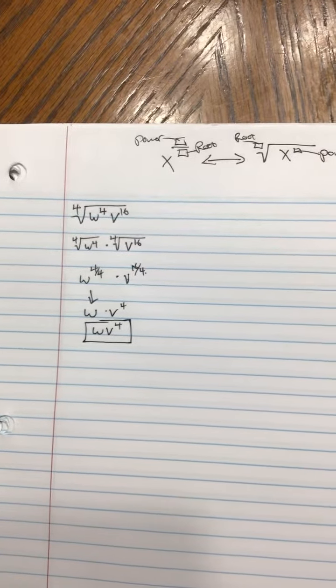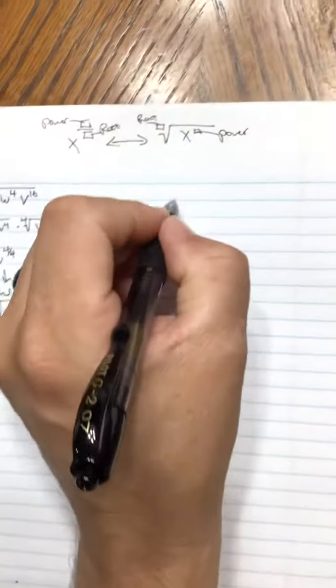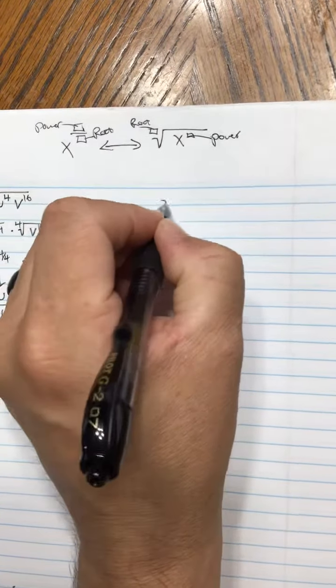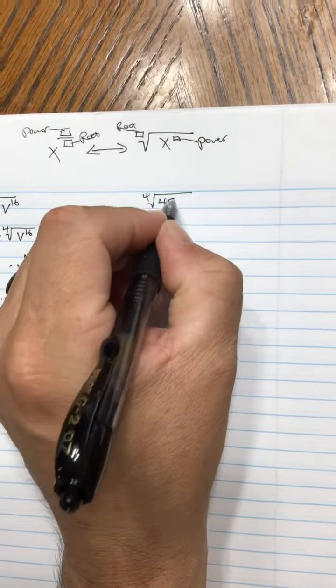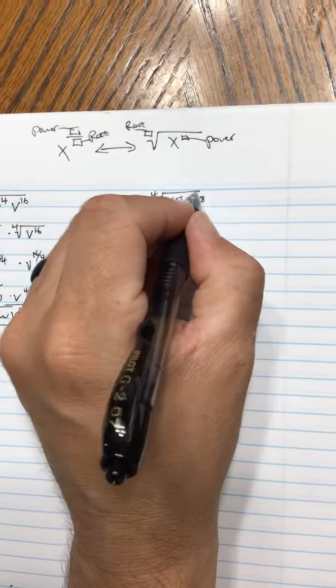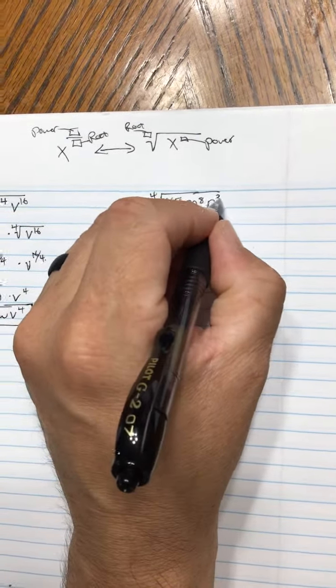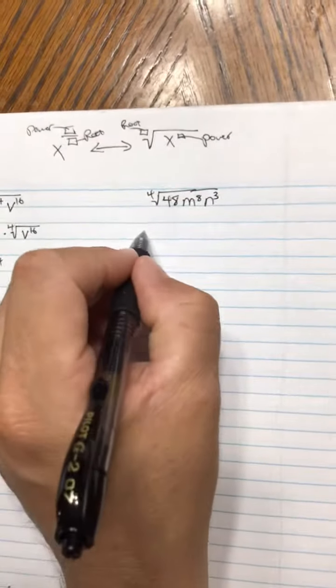And it works out just nicely like that. So let's do a couple more. Let's do a tricky one. 4th root of 48 m to the 8th n to the 3rd.